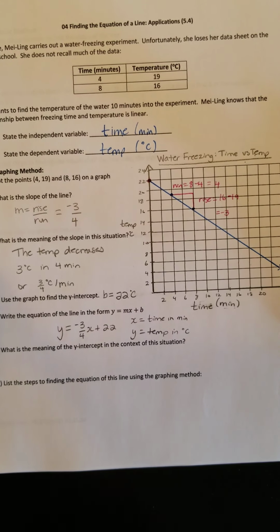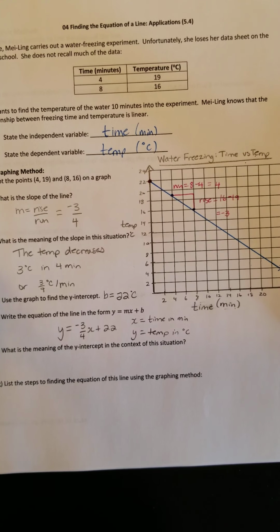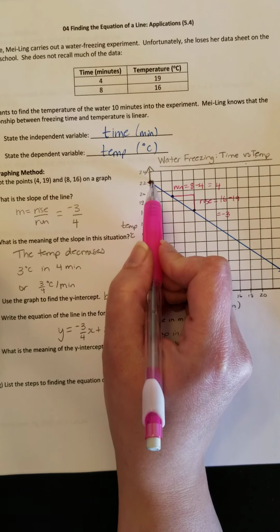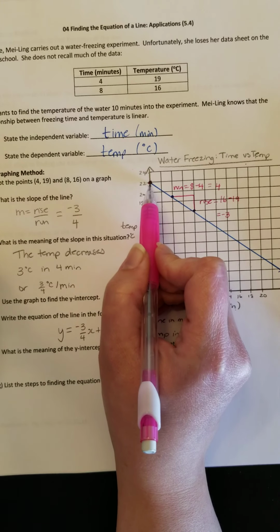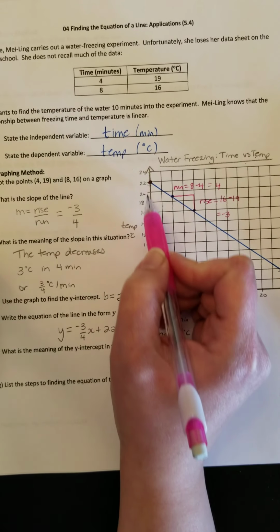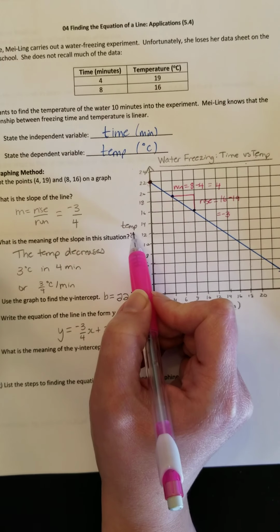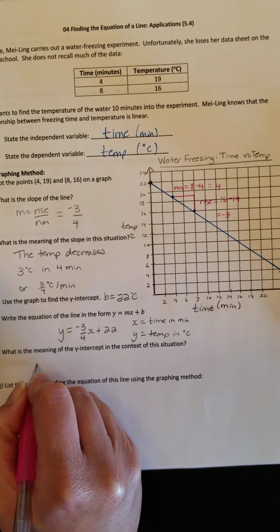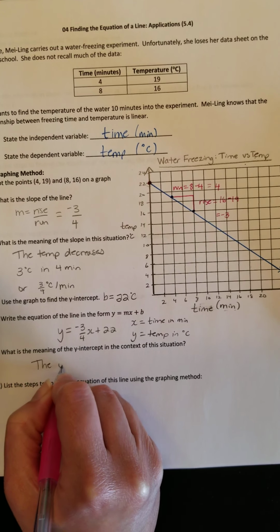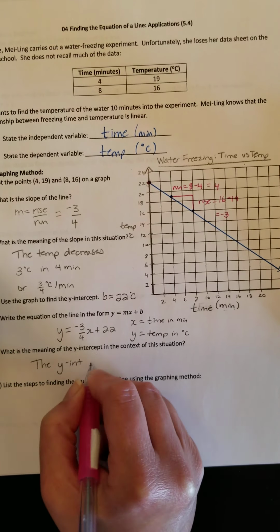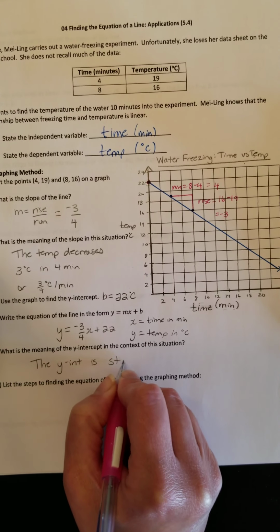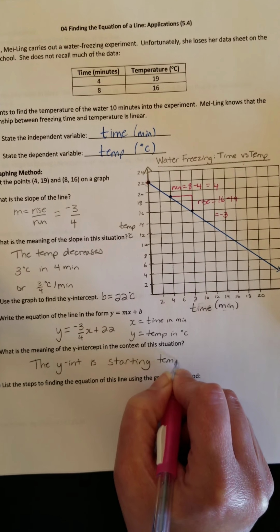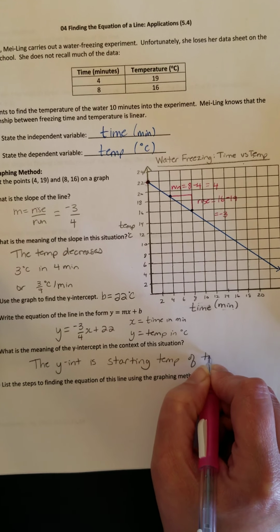So part F says, what's the meaning of the y-intercept in the context of this situation? So this means that the y-intercept is the starting value, and the y values, remember, are our temperature, so the y-intercept is the starting temperature of the water. So this is the starting temperature of the water.